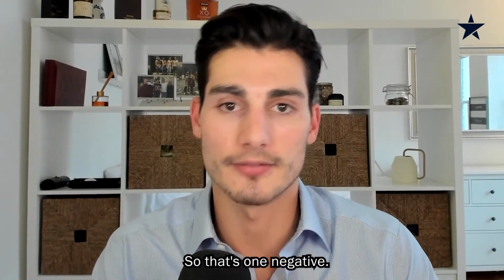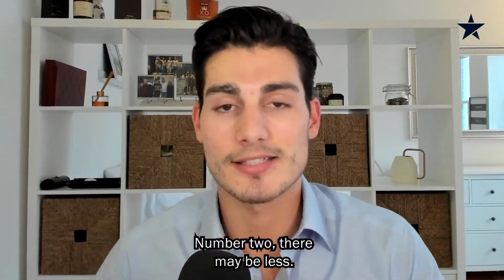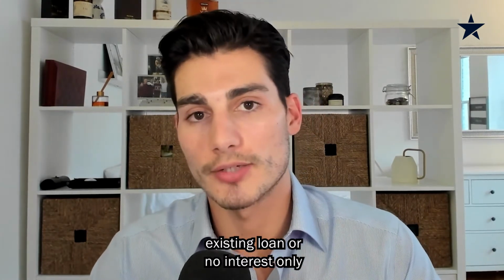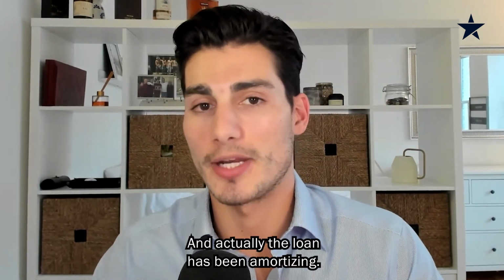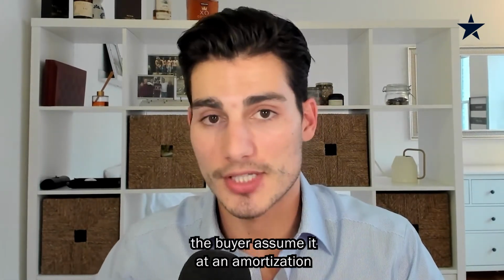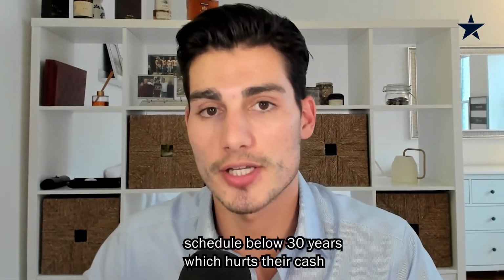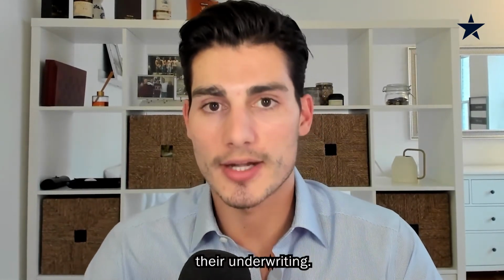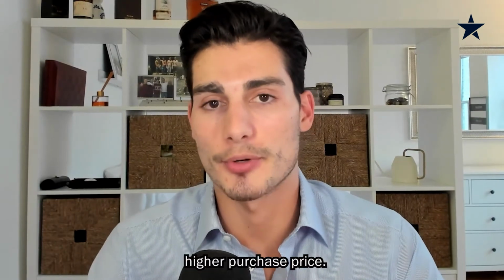That's one negative. Number two, there may be less interest only period remaining on the existing loan, or no interest only remaining at all, and the loan has been amortizing, so you're letting the buyer assume it at an amortization schedule below 30 years, which hurts their cash flow and negatively impacts their underwriting, and thus they're going to demand a lower price.